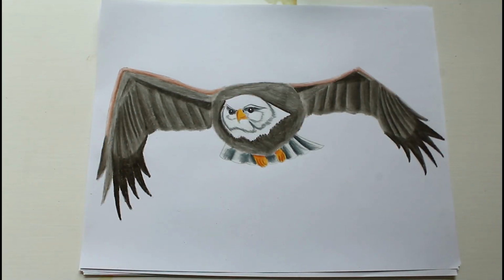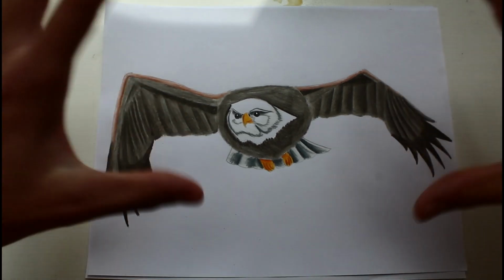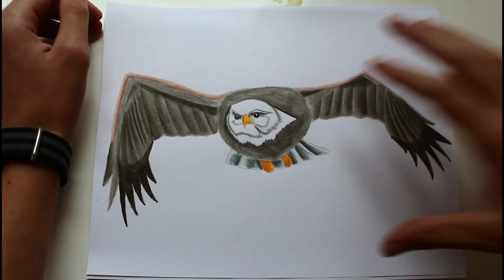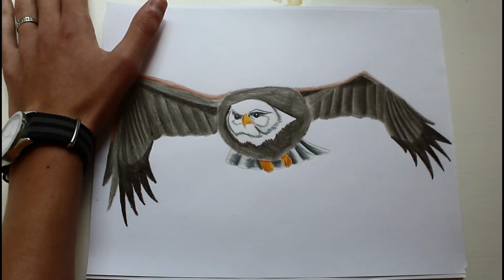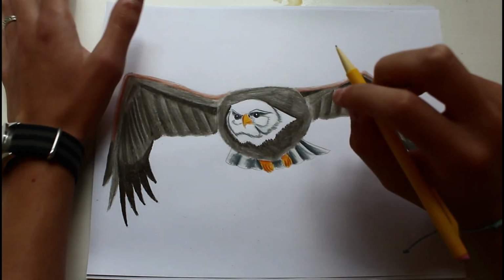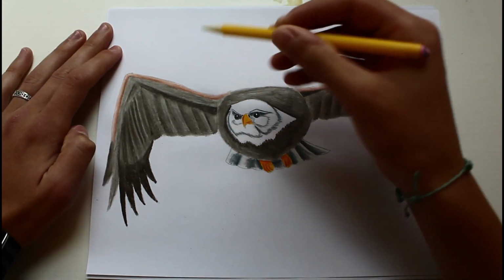And there we go. Okay, so now we are ready to start working on the flag. We finished our bald eagle. Now we're going to start working on our American flag behind him. I'm going to just get my drawing pencil again. And we're going to start with the blue square for the stars.